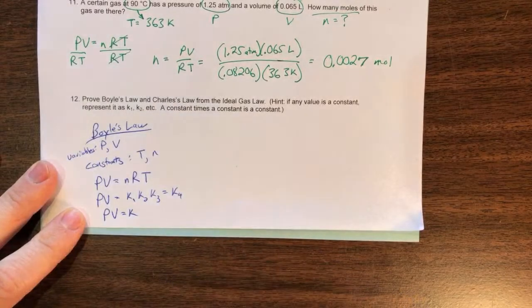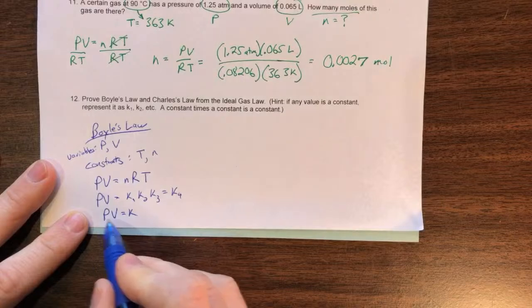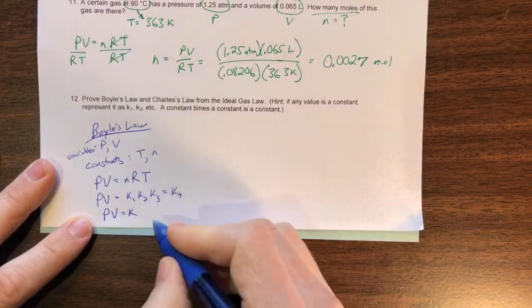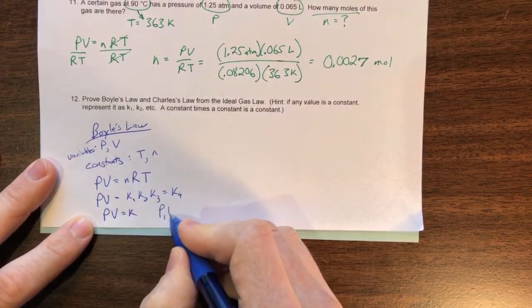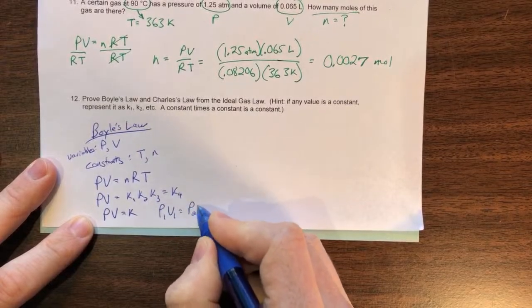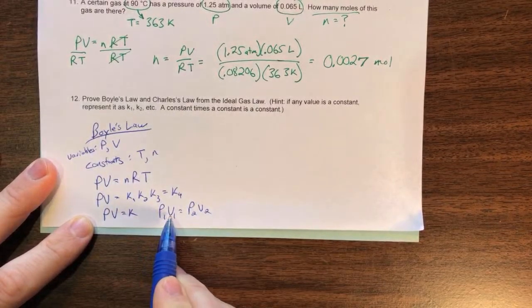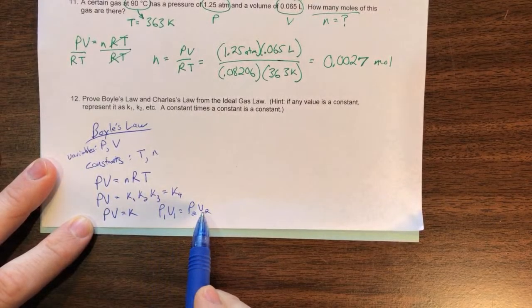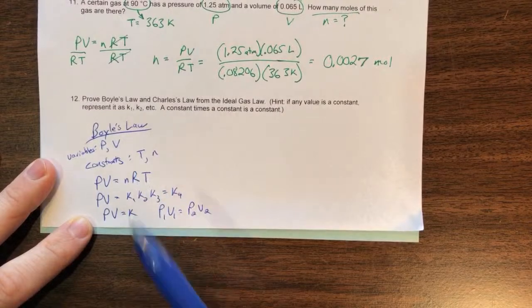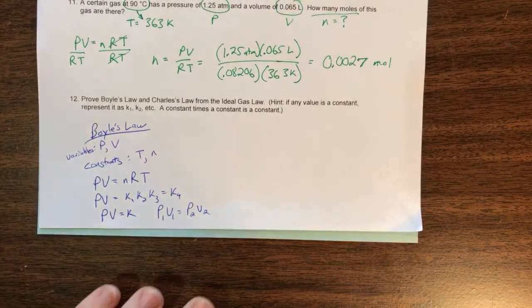And that's how you're able to say, because this product is a constant, we can also say P1V1 equals P2V2, because pressure times volume is always going to equal pressure times volume as long as n and T are constants. So that's the way you would go about it for Boyle's law.